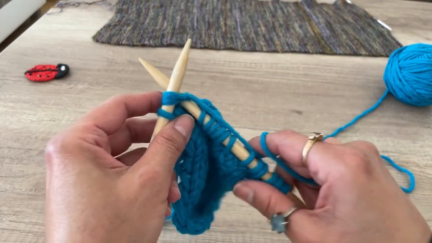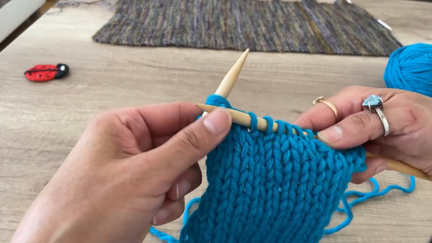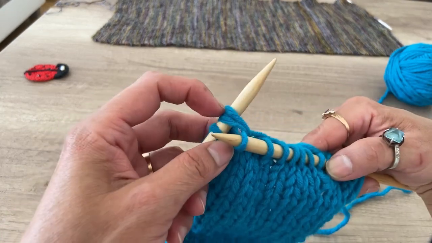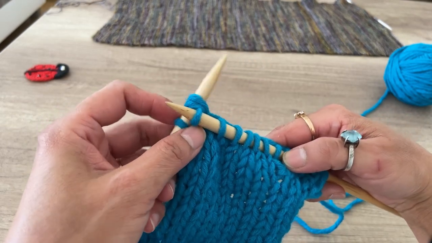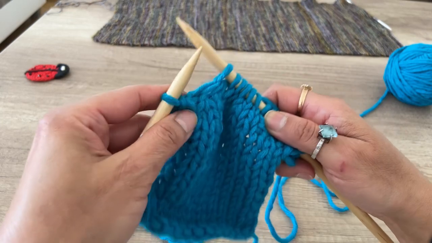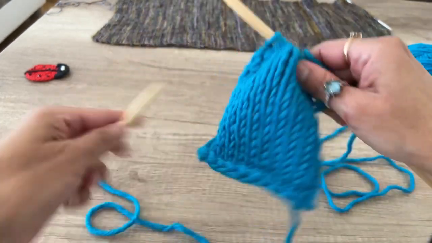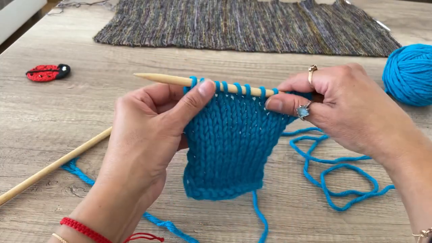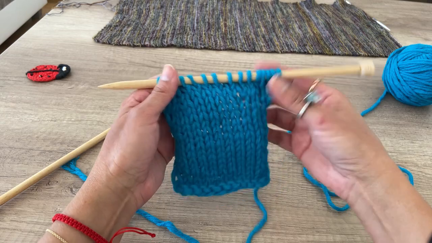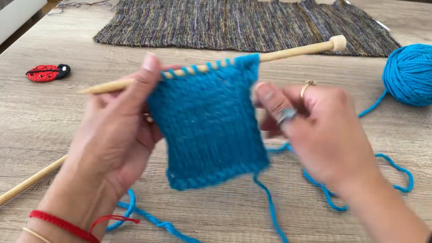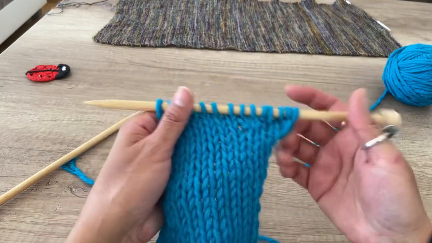The yarn in the front, bring the needle of the right back, and catch the new stitch. And now these two stitches are one. And ready. I always make the increases or decreases inside of my work, not in the borders. This is one advice, un consejo.